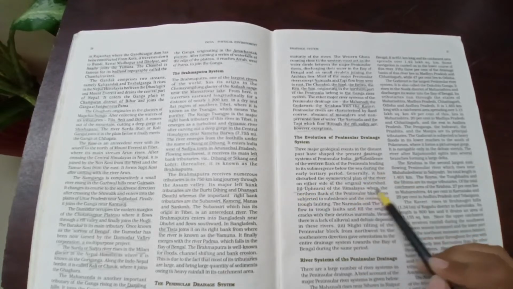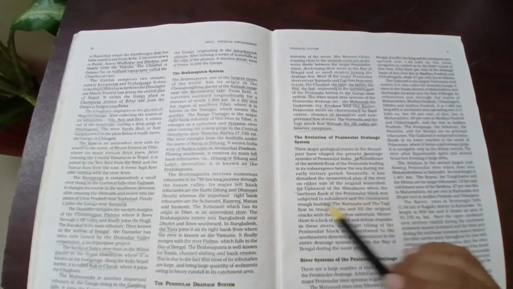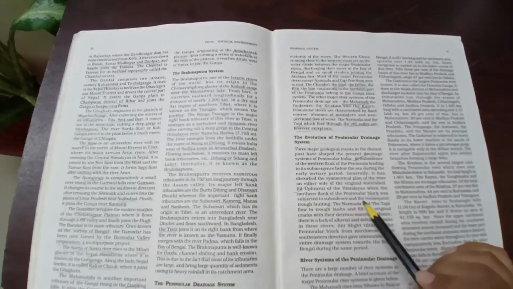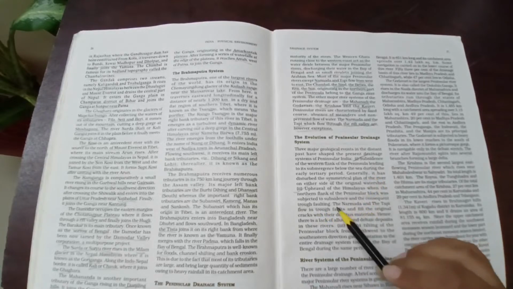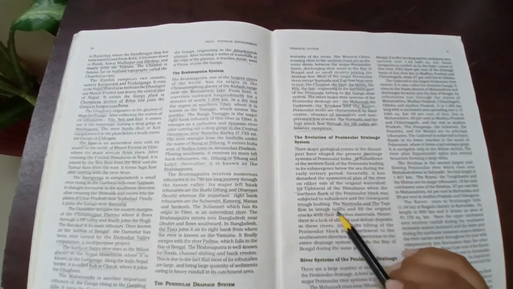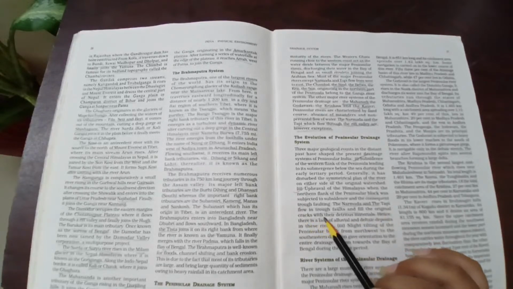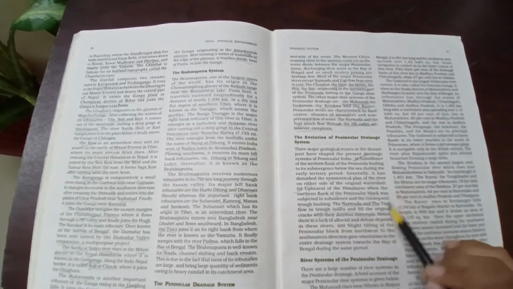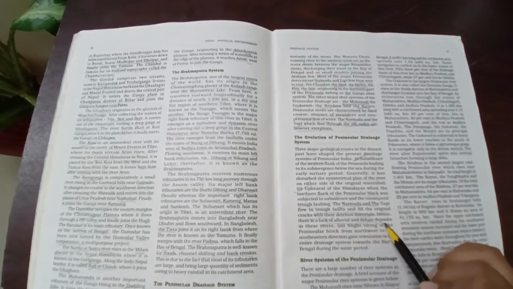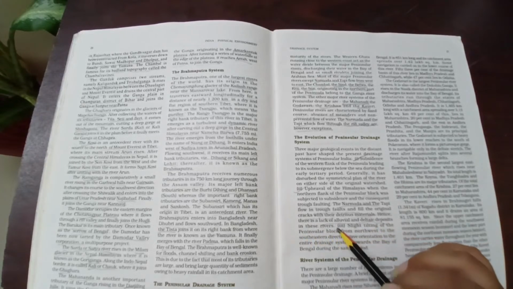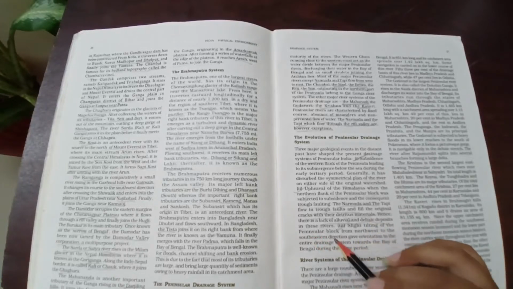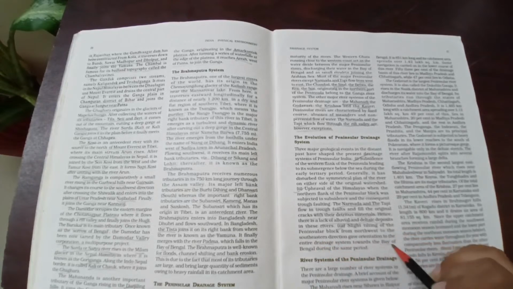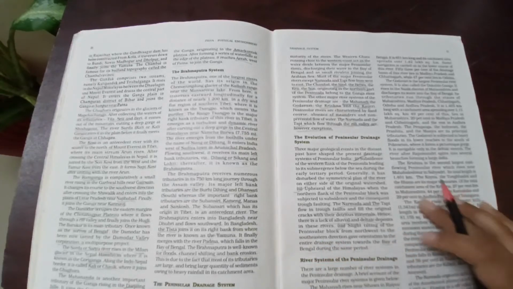Second, upheaval of the Himalayas, when the northern flank of the peninsular block was subjected to subsidence and the consequent trough faulting. The Narmada and the Tapi flow in trough faults and fill the original cracks with their detritus materials. Hence, there is a lack of alluvial and deltaic deposits in these rivers. Third, slight tilting of the peninsular block from northwest to southeastern direction gave orientation to the entire drainage system towards the Bay of Bengal during the same period.